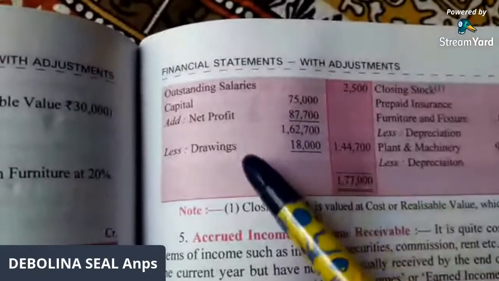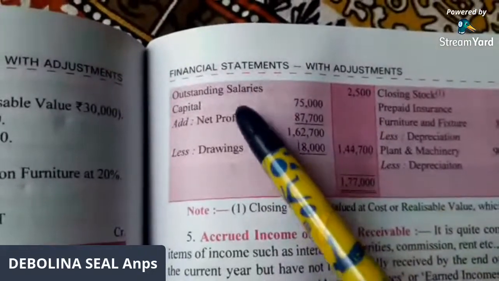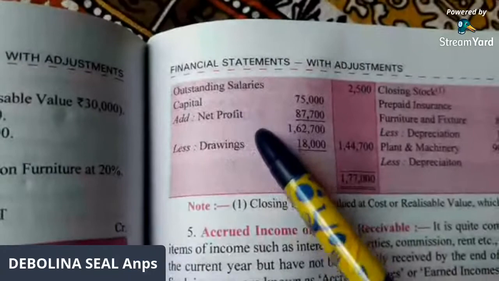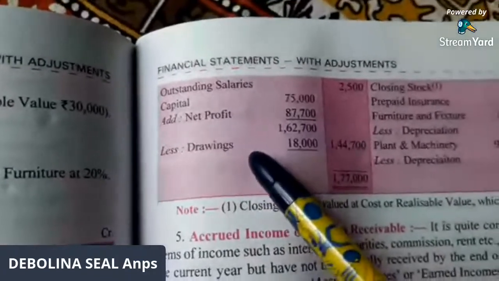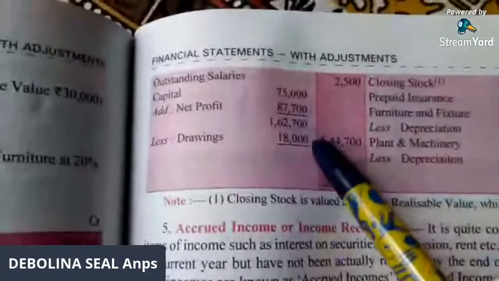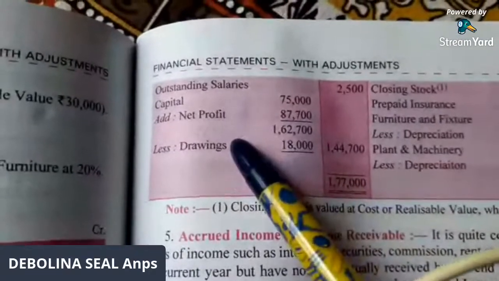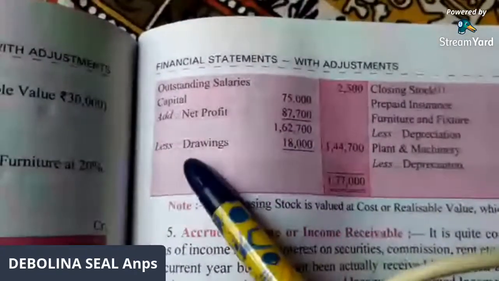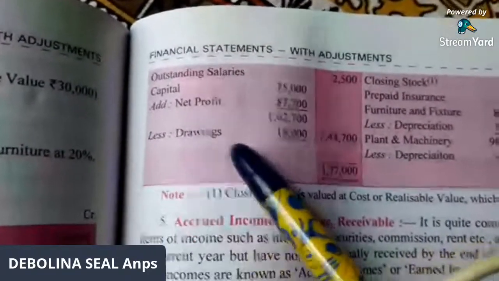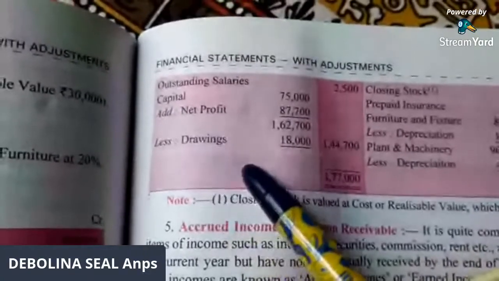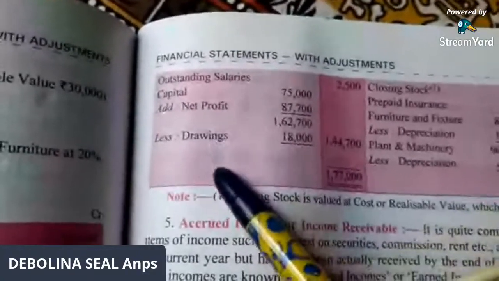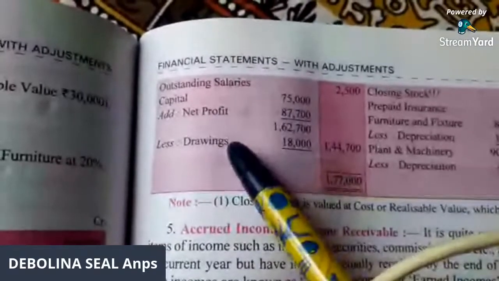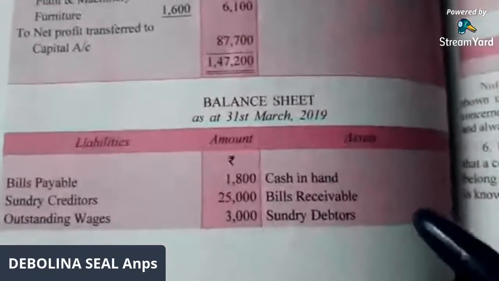I repeated, children, that when you add net profit to capital, three things are deducted, as in my previous video also. So you know that drawings is subtracted, next life insurance premium is subtracted, and one more thing, income tax. These are the three items which are personal expenses which are subtracted over here. Okay, now come to the asset side.